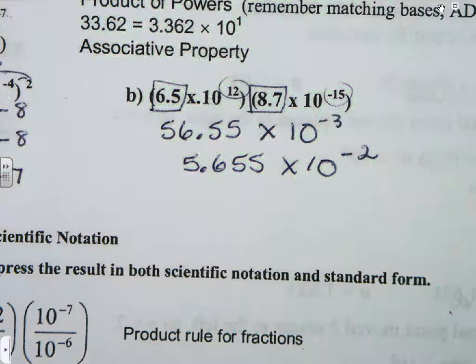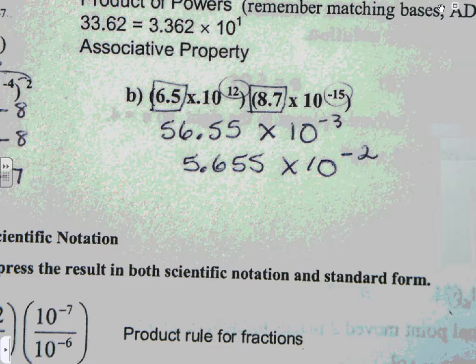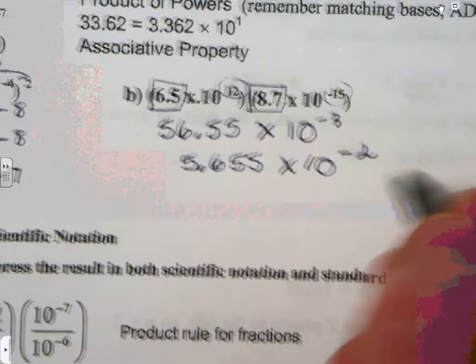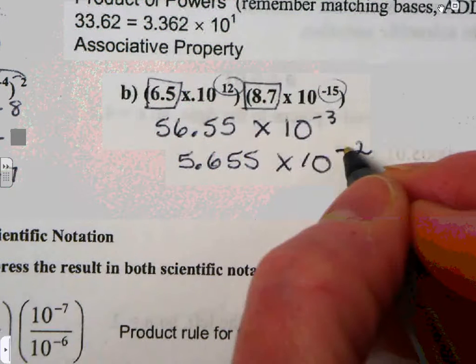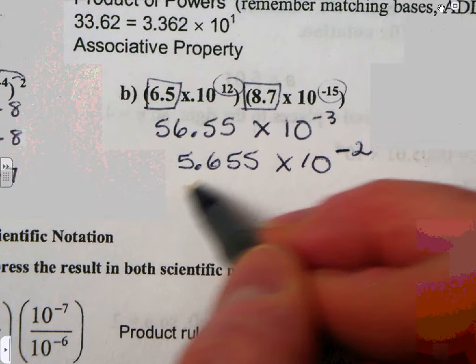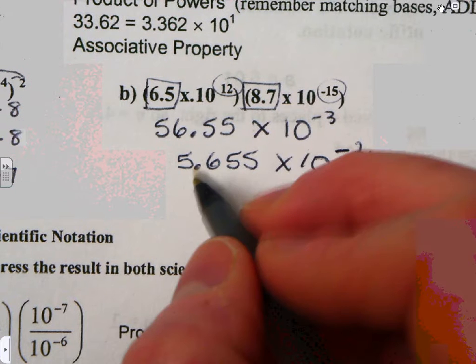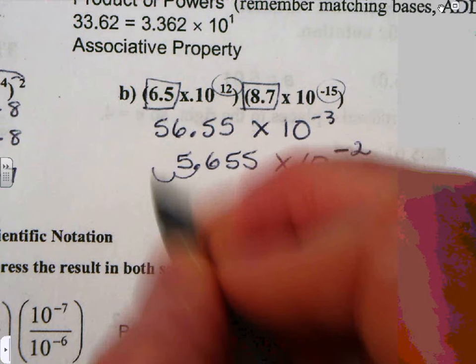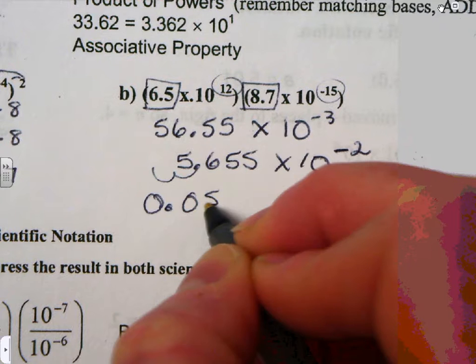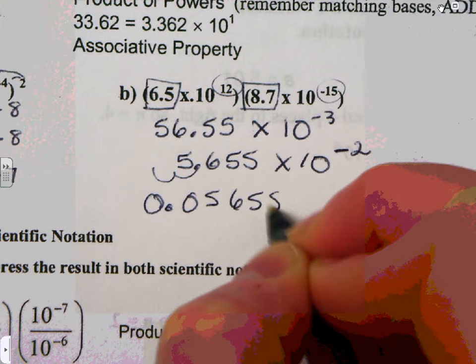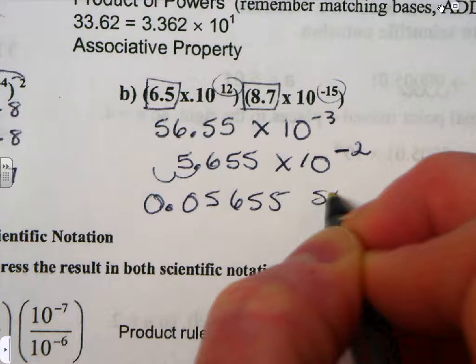Oh, watch out. This is a negative exponent. I have to go that way. 1, 2. So I have to have 0.05655. That's going to be your standard form, okay?